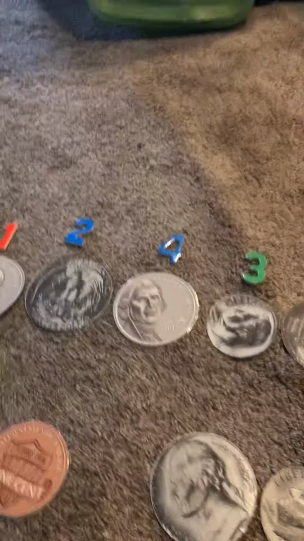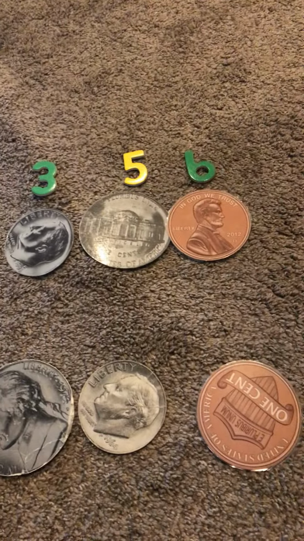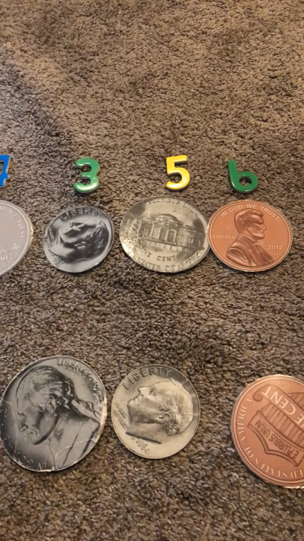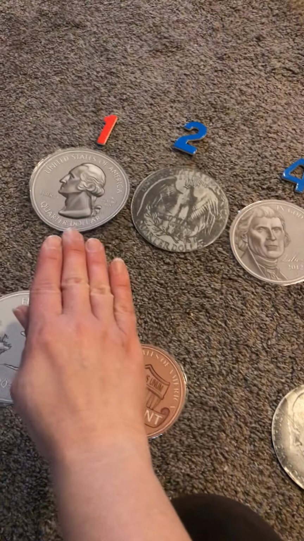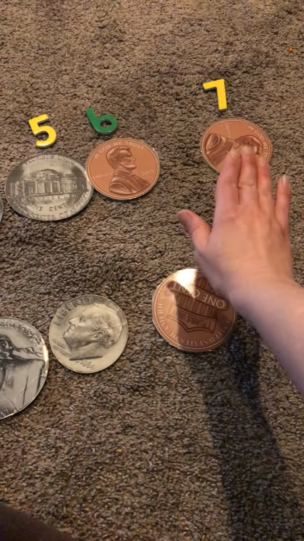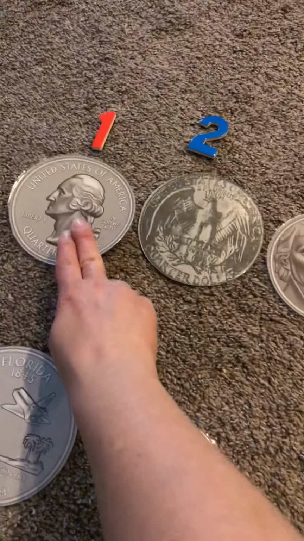So some of you might be able to figure it out just by jumping around with your eyes. But if you need to, you can number them, and that will help you make sure that you're counting them, starting with the one that is worth the most, and ending with the one that is worth the least. Okay, here we go. Count with me.